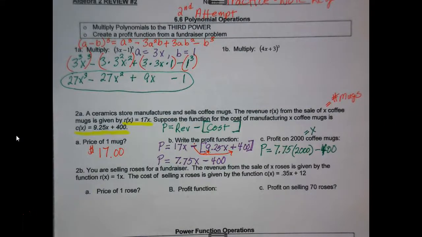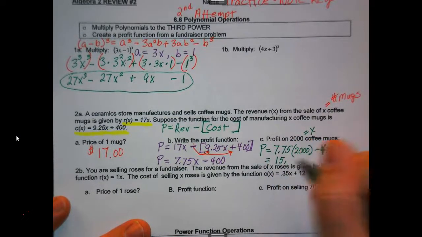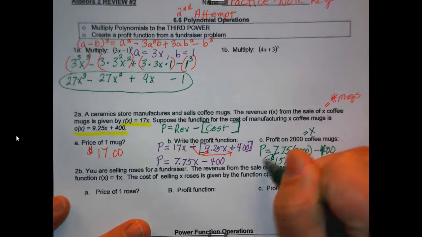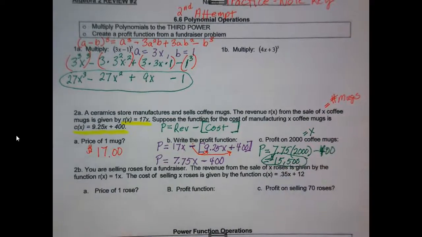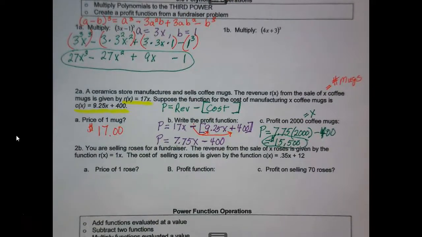Somebody multiply this out. 15,500. Here's my profit. The zero button doesn't work. 100.